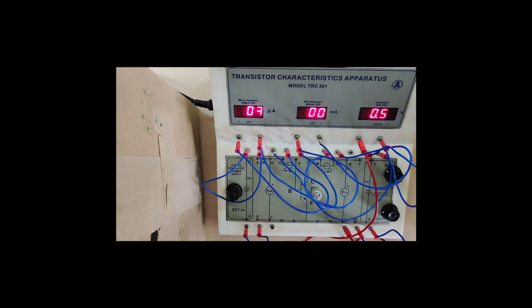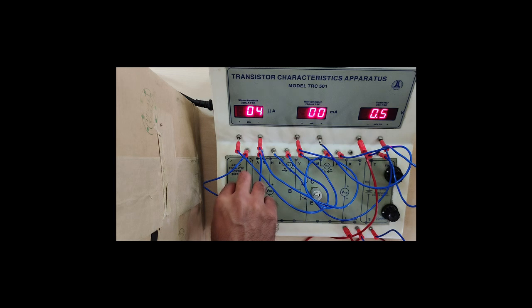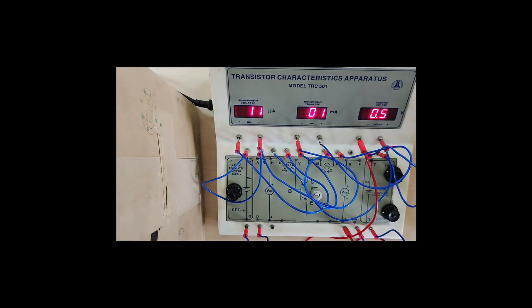Now you can see it has started picking up the current reading. So at 0.5 volt it is 5 microamperes, 6 microamperes, 9 microamperes, 11 microamperes.